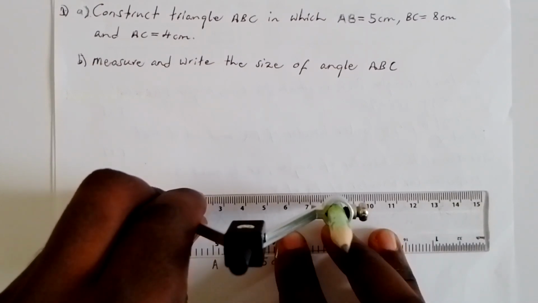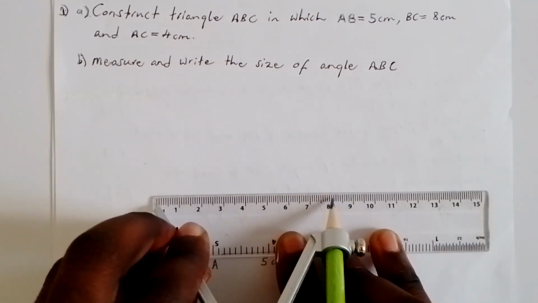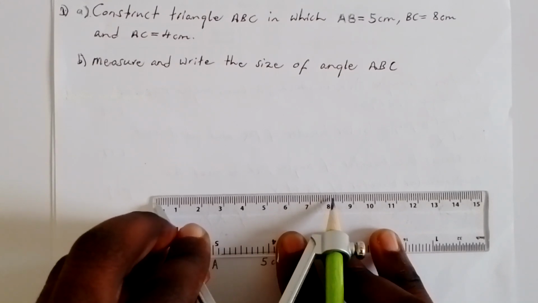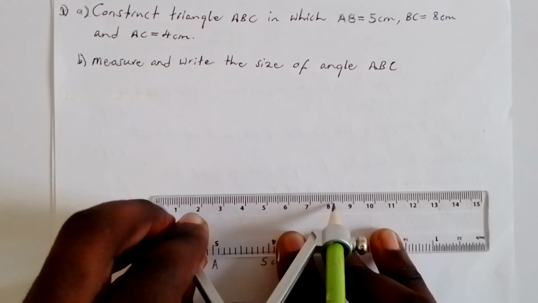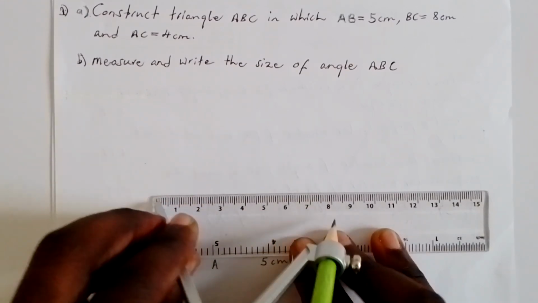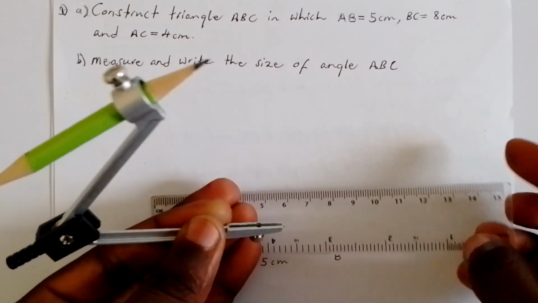I'm sure you can see that this is exactly 8 centimeters, this radius of 8 centimeters.